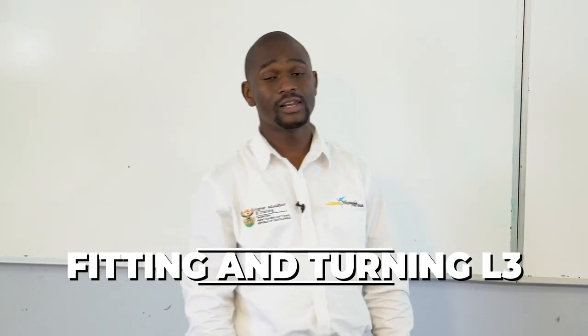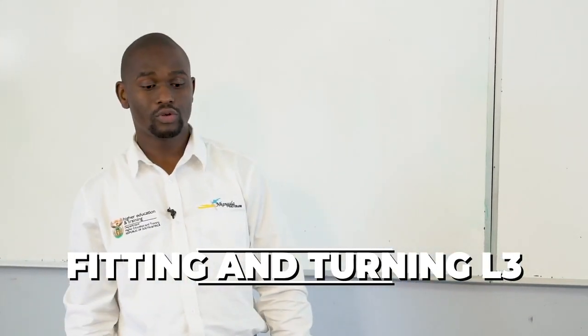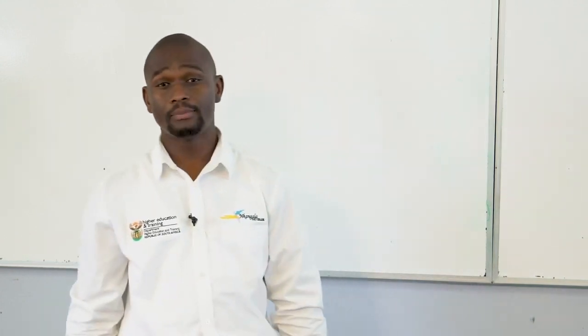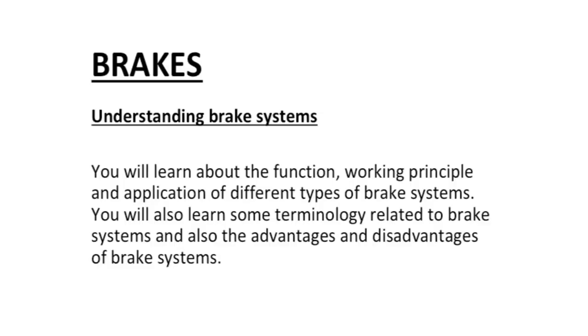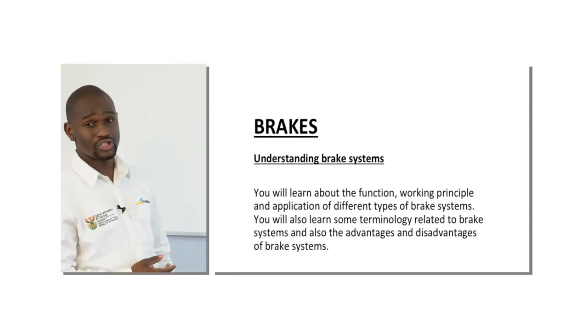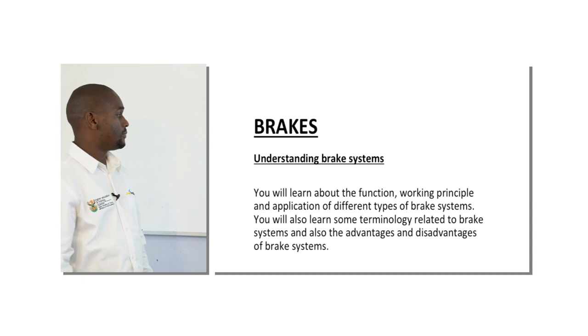So today I'll be giving you lessons on fitting and turning level 3. Our topic for today will be brakes and clutches, but we'll start with the brakes. In understanding the brake system, you will learn about the functions, the working principles, as well as the application of different types of brake system. You will also learn some terminologies related to brakes as well as advantages and disadvantages of the brakes.